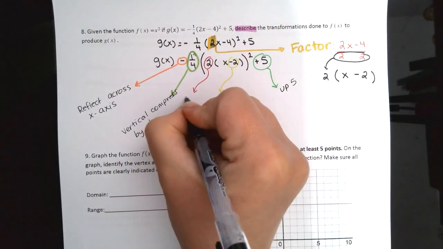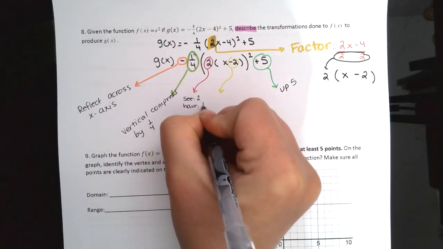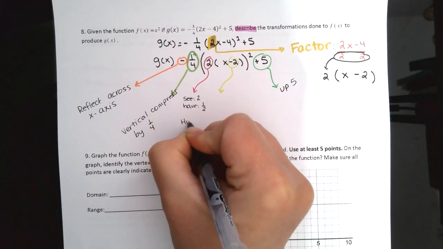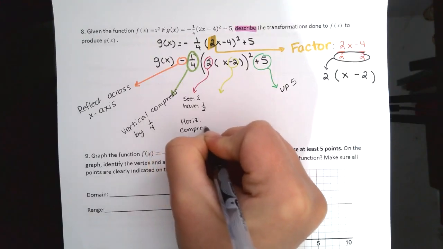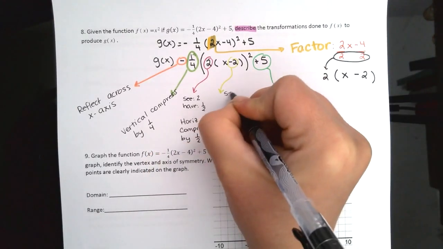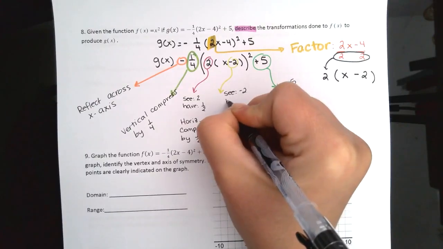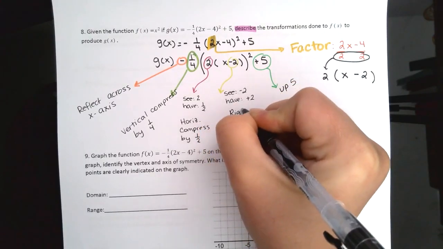Insides, be careful. I see a 2, that means I have a 1/2. That means I have a horizontal compression or shrink by 1/2. Here I see a -2. That means I have a +2. That means I go to the right by 2.